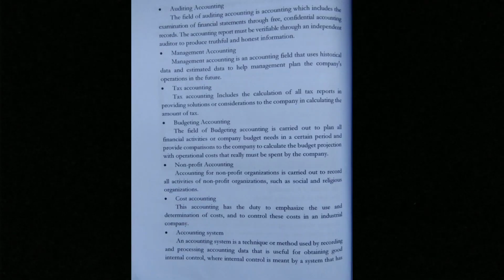Auditing accounting. The field of auditing accounting includes the examination of financial statements free from confidential accounting records. The accounting report must be verifiable through an independent auditor to produce truthful and honest information. Management accounting. Management accounting is an accounting field that uses historical data and estimated data to help management plan the company's operations in the future.